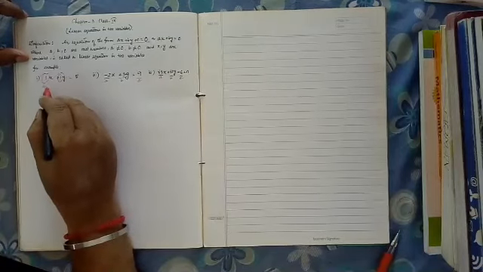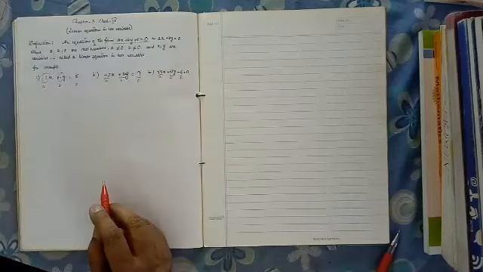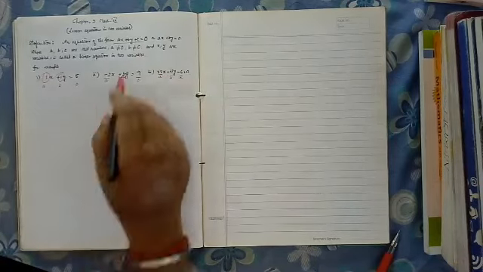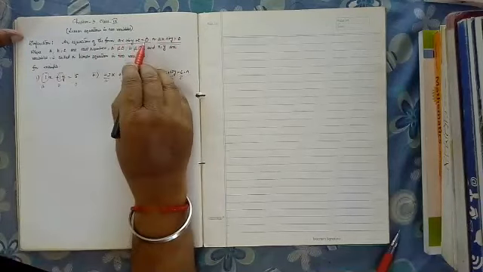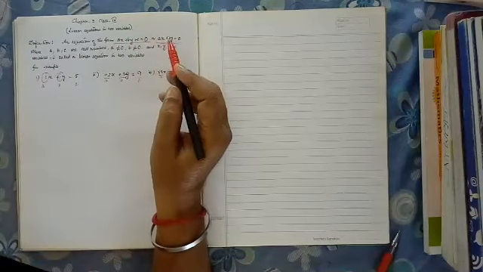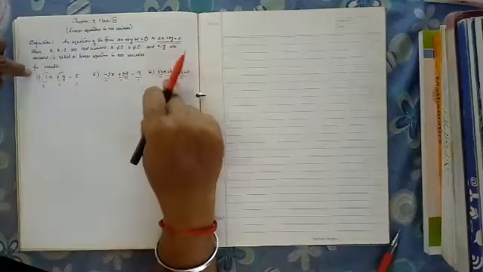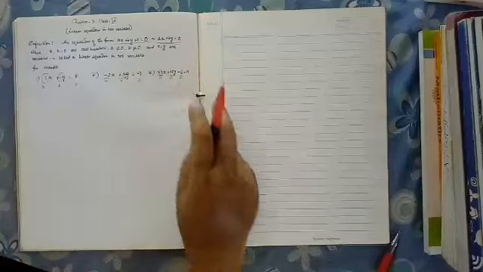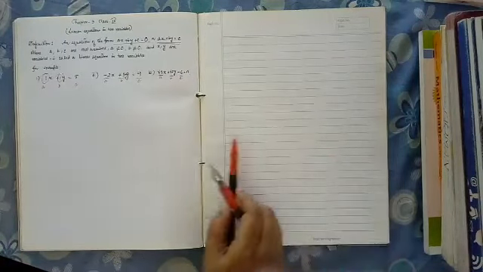So a is equal to 1, b is equal to 1, c is equal to 5 or minus 5. If you are comparing with this equation, you will say 5. If you are comparing with this equation, you will say this is minus 5. So these are the forms of linear equations in two variables.